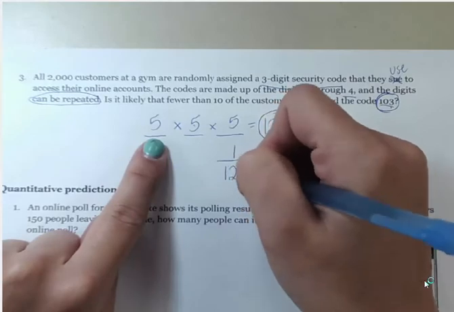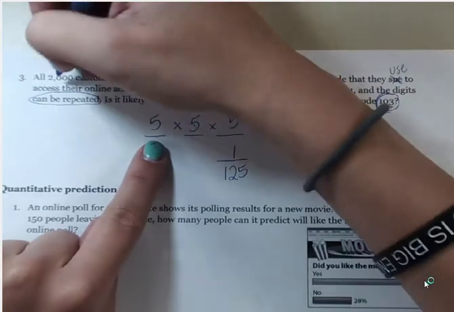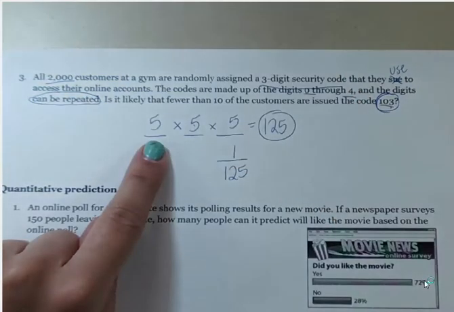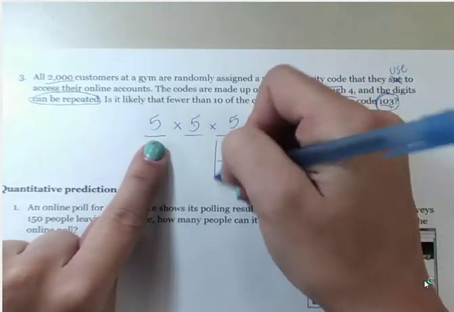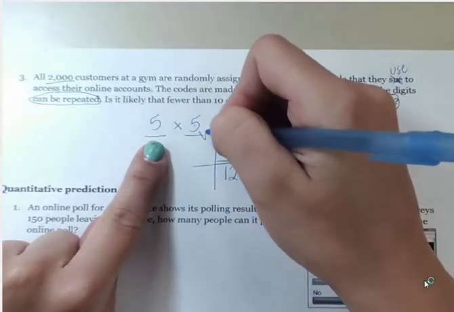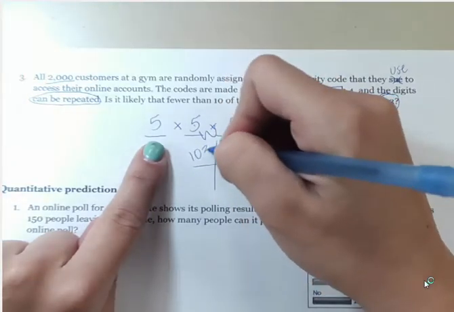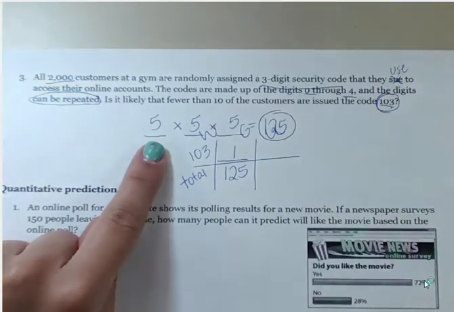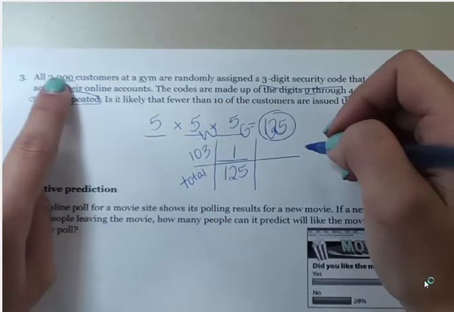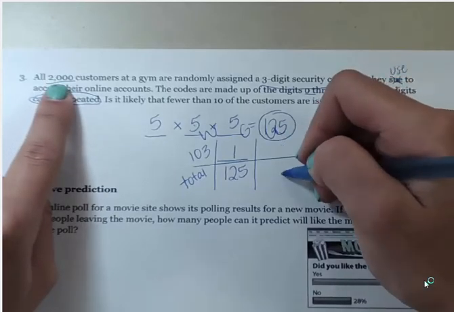All right? Now it says all 2,000 customers at the gym are assigned this. Well, it's asking you to predict how many of those customers are going to have this code 103. So we're predicting. Okay, this is code 103. This is total. All 2,000 customers. So is 2,000 going to go in my numerator or my denominator? Denominator, because a total of 2,000 people are getting this code, right?